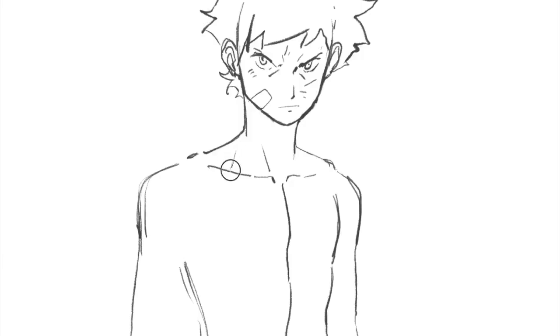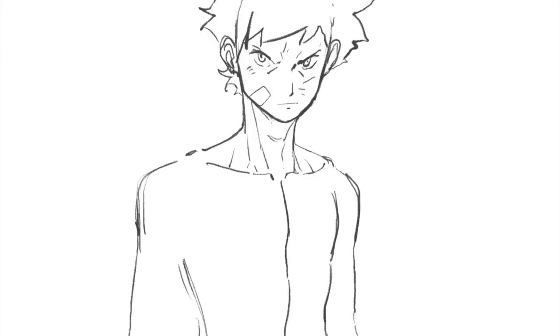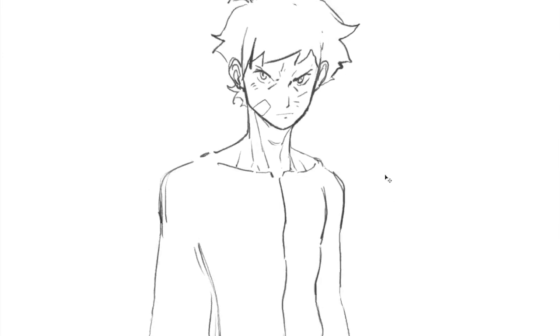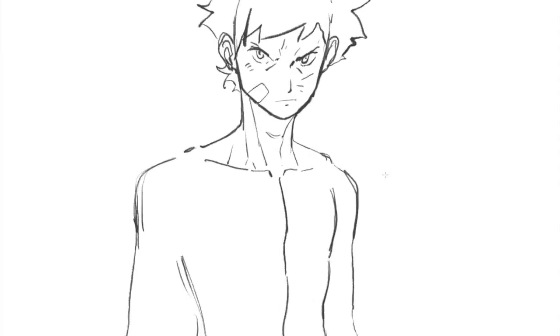I could put a lot of information, but it's going to look like a guy from a medical book, right? It doesn't look pretty. So if you want to draw a guy who doesn't have so much muscle, you just put simple lines. That's all you need.